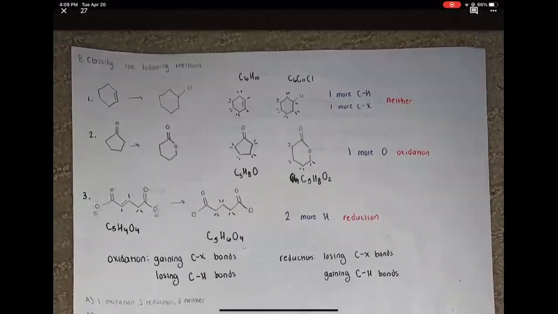Classify the following. Okay, there you go. This is a kind of oxidation reduction question that Dr. Dowdy would ask. This is my favorite way also to break it down. We have oxidation is gaining carbon-X bonds, where X is like oxygen or chlorine, and losing CH bonds. Whereas reduction is losing those carbon-oxygen bonds and gaining carbon-hydrogen bonds.